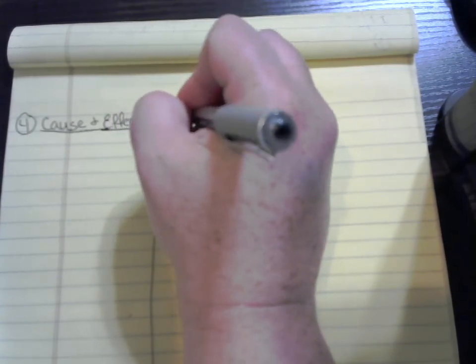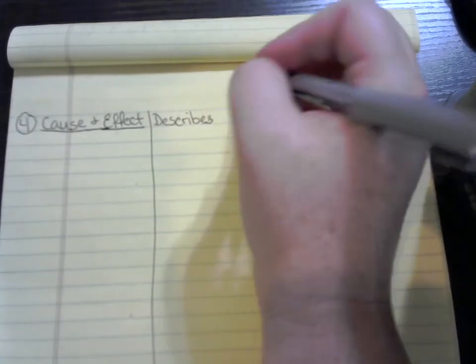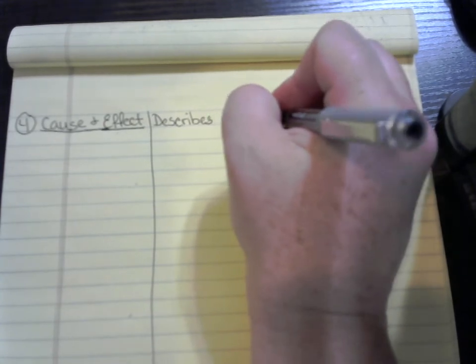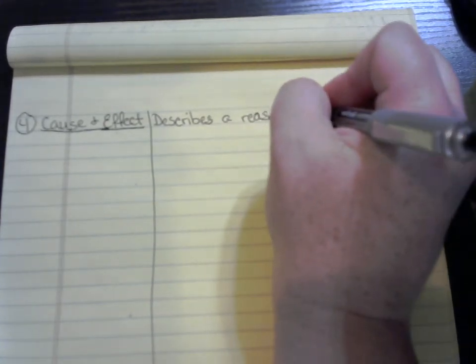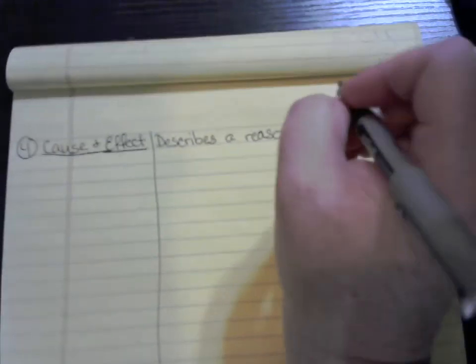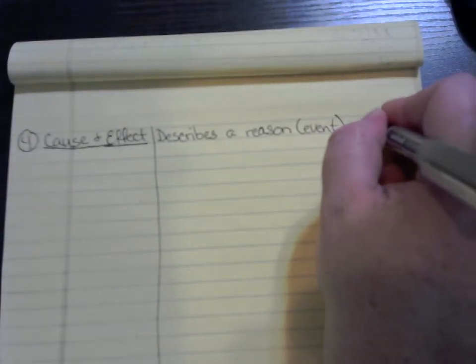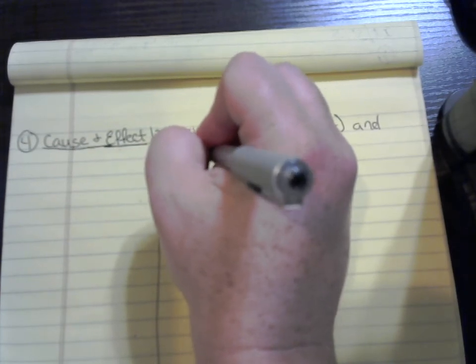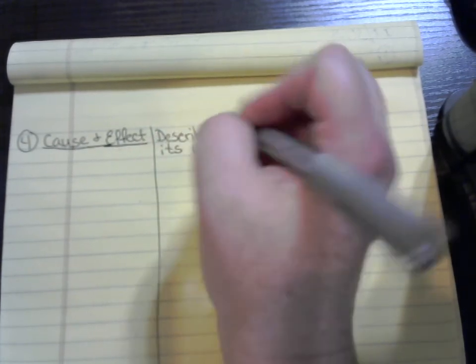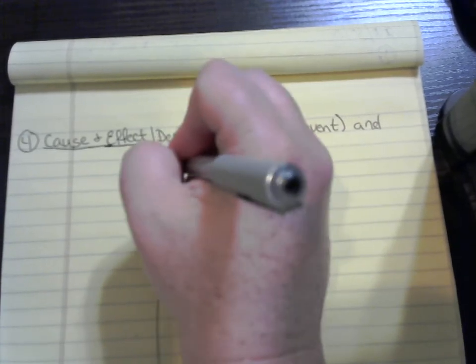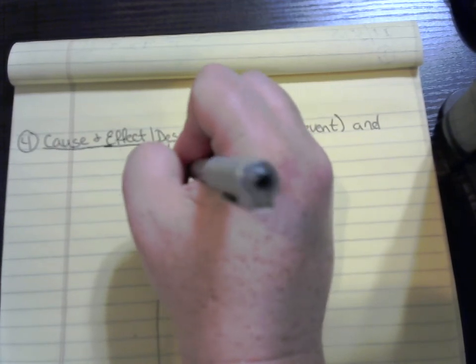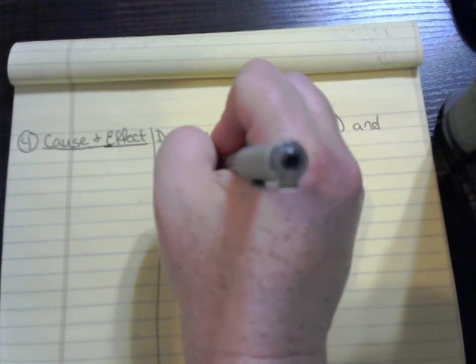So a cause and effect text structure describes a reason or event and its effects. Nothing ever happens without some sort of ripple happening afterwards.